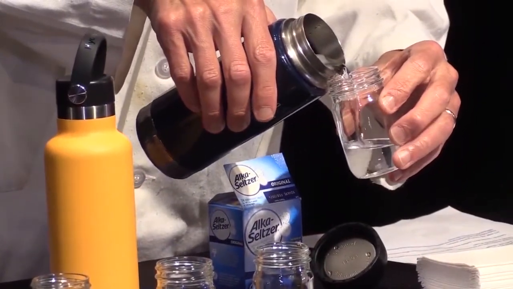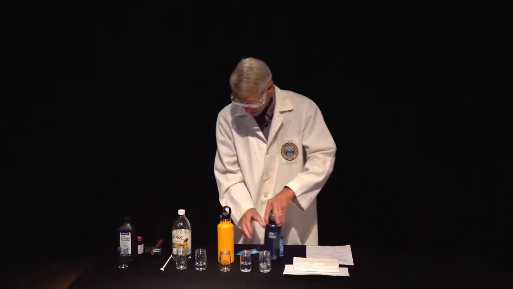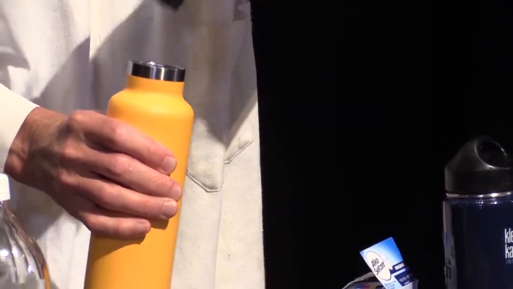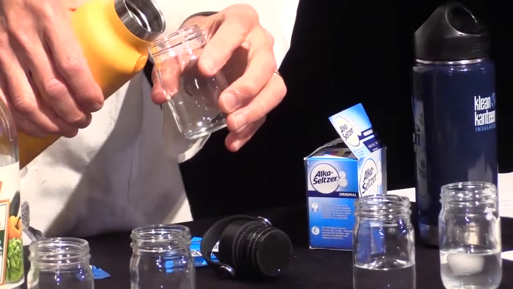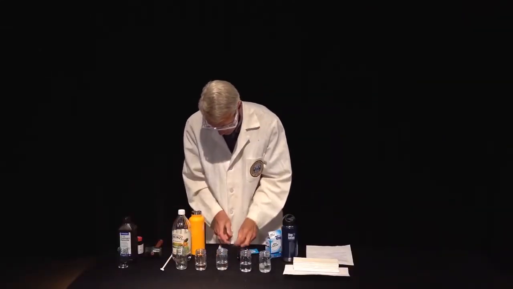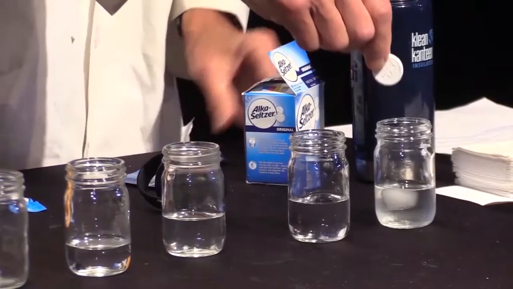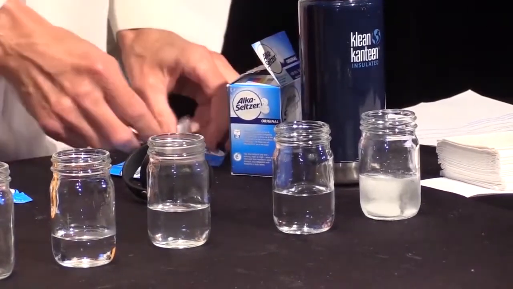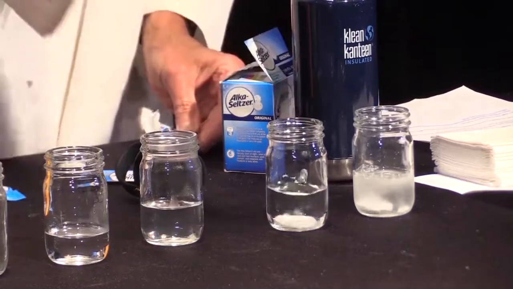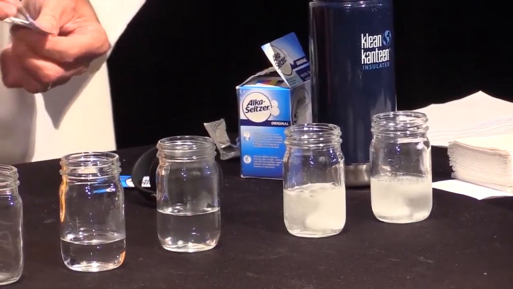Well, I have a little ice in there now, and some hot water in this thermos. And in between the two, I've got some regular room temperature water. And I want you to notice what happens to these 3 tablets as I put them in the different temperatures. We have cold, we have room temperature, or roughly 25 degrees Celsius, a little faster, and finally we have hot water.